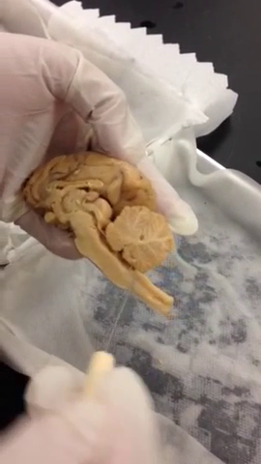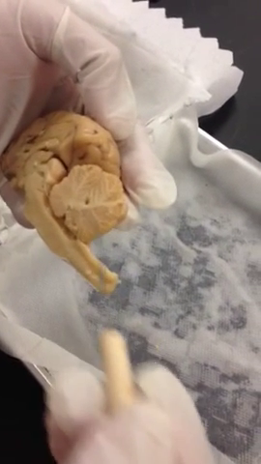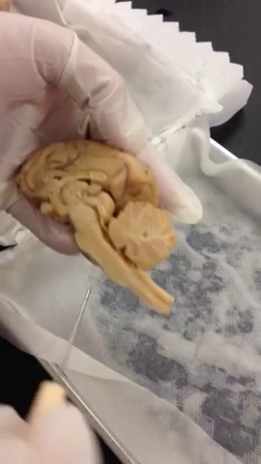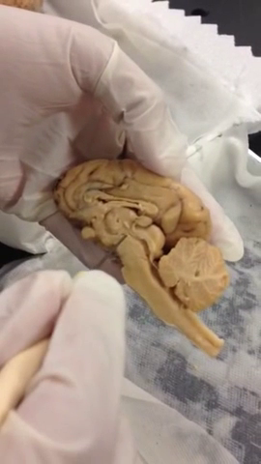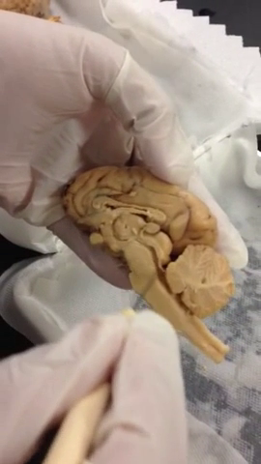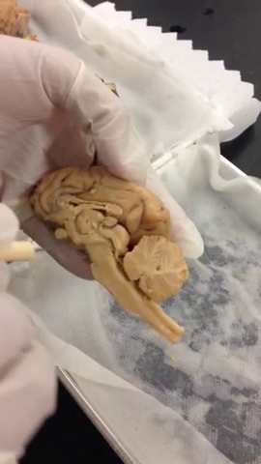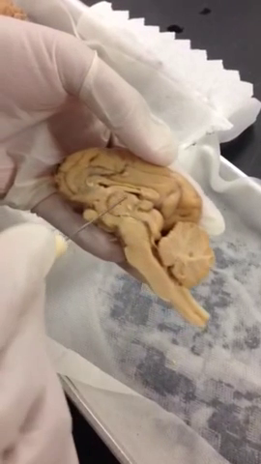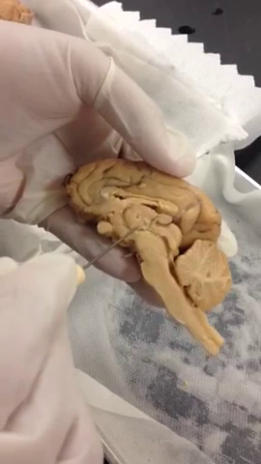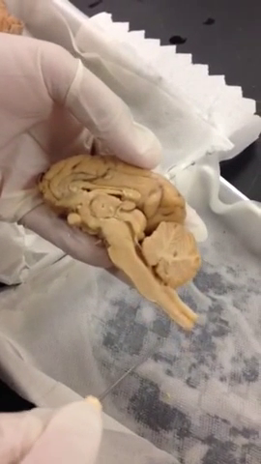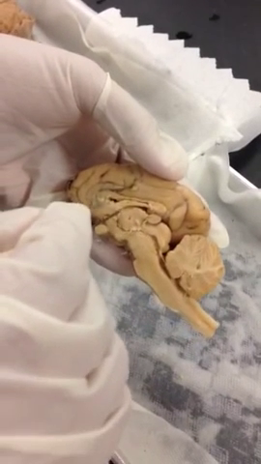Arbor vitae. Arbor vitae is this whitish tree-like structure. Cerebral aqueduct. Cerebral aqueduct is this passage that goes from the third ventricle to the fourth ventricle. That's your cerebral aqueduct, the whole passage. Thalamus. Thalamus is this round or oval structure right in the middle. Third ventricle. Third ventricle goes around the thalamus, between thalamus and hypothalamus.